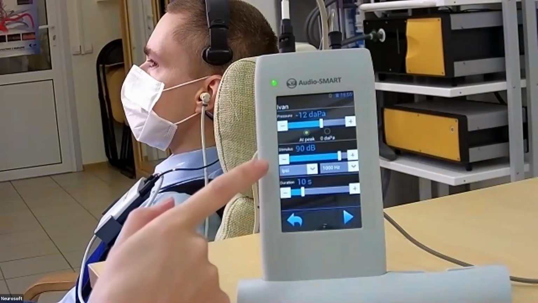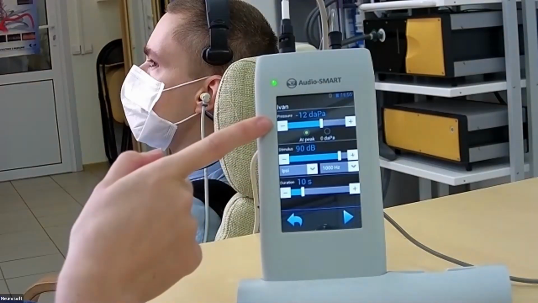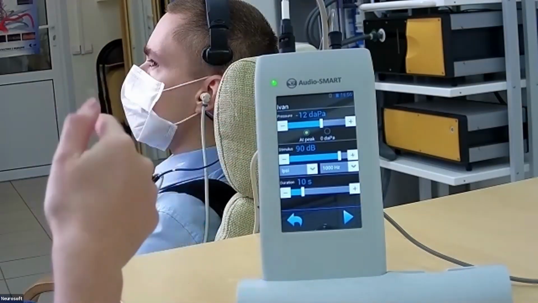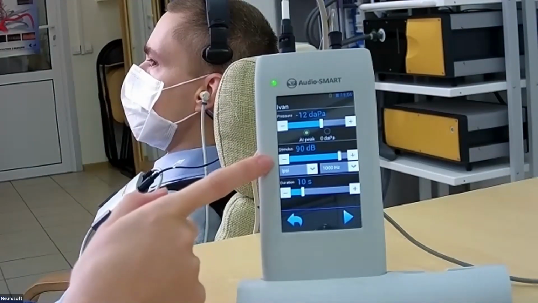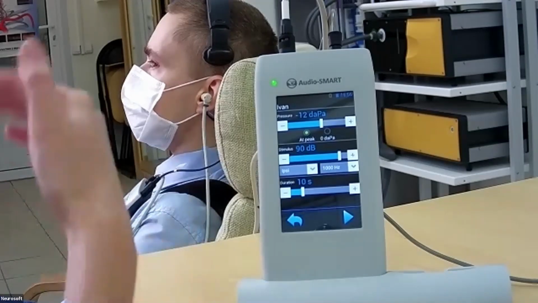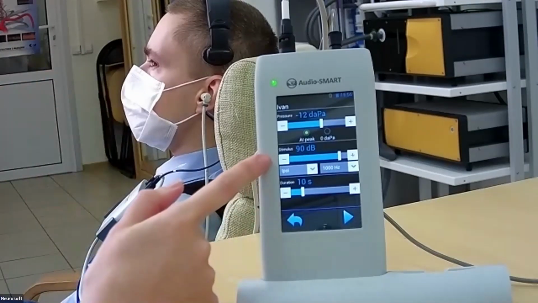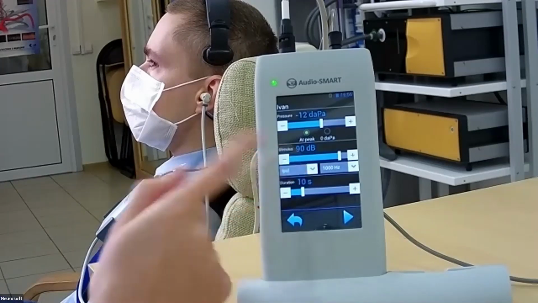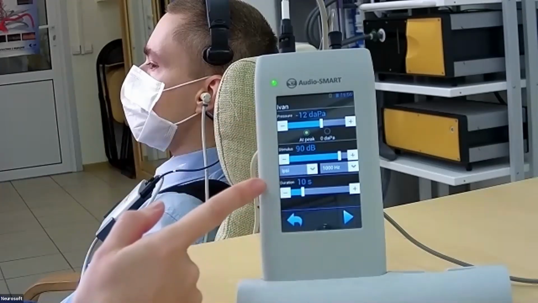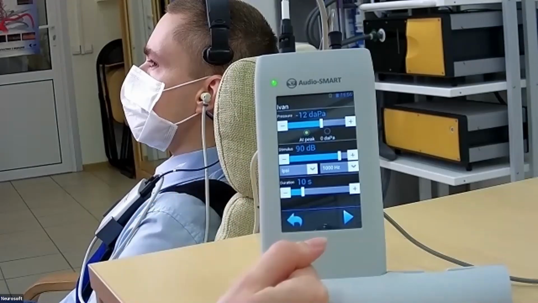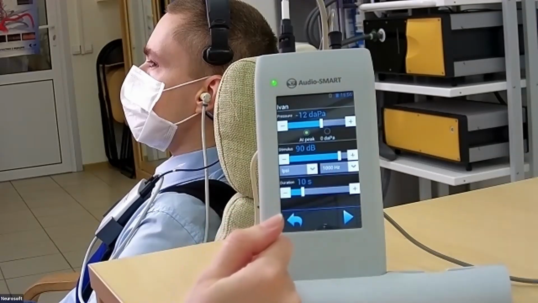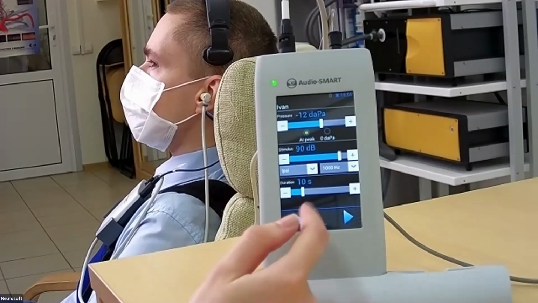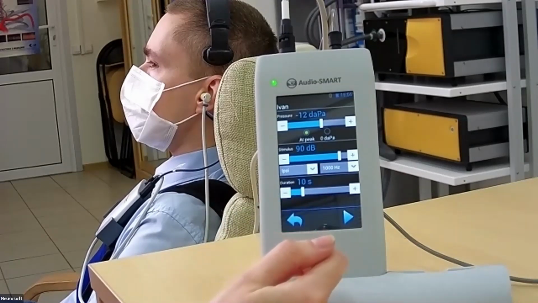I see the pressure peak which came from the tympanometry of Michael, and the stimulus will be 90 dBs. It's higher than the acoustic reflex threshold on this frequency. I can change it before testing will start, and the duration by default is 10 seconds. I also can change the frequency if I need, but mostly in routine practice, 1000 Hertz is used.